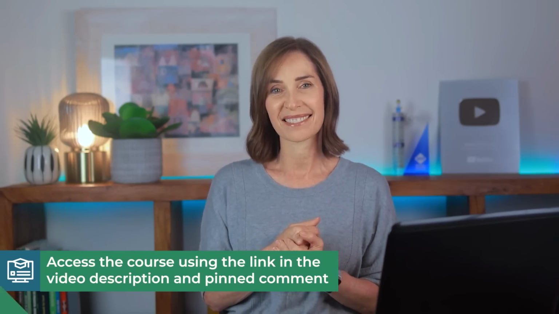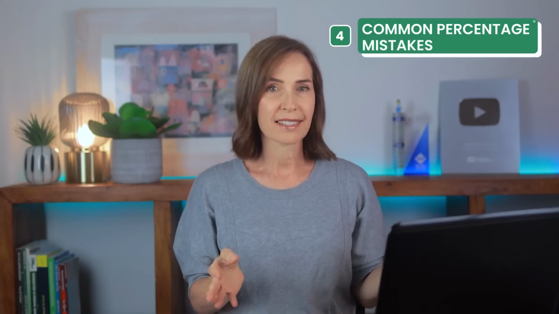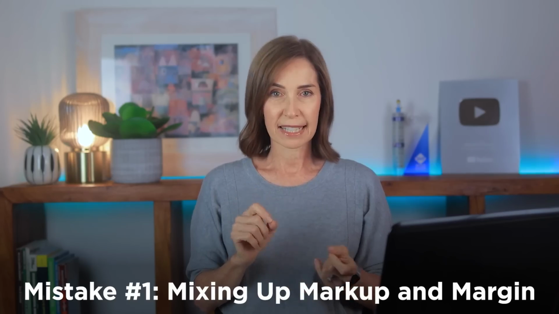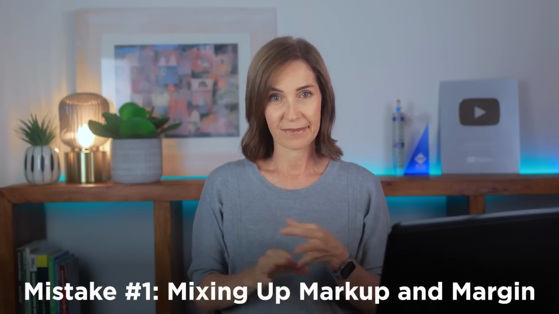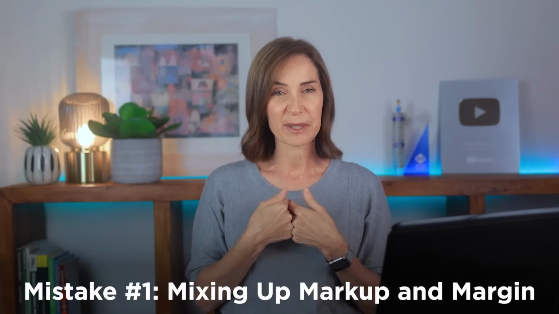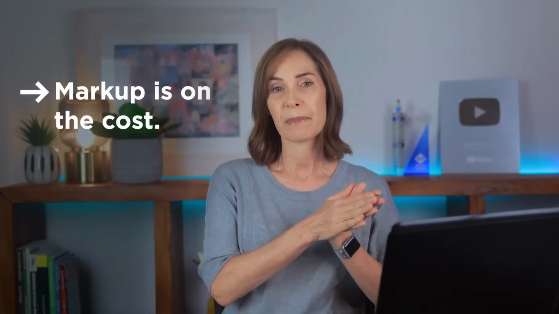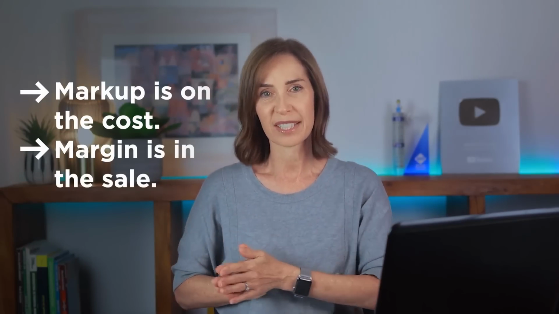Now let's clear up some classic percentage mistakes, the ones that trip up even advanced users. The first one is mixing up markup and margin. Don't worry, I've made this mistake before too, so let's look at some tricks we can use to remember them. The first one is the mnemonic. Markup is on the cost, margin is on the sale.